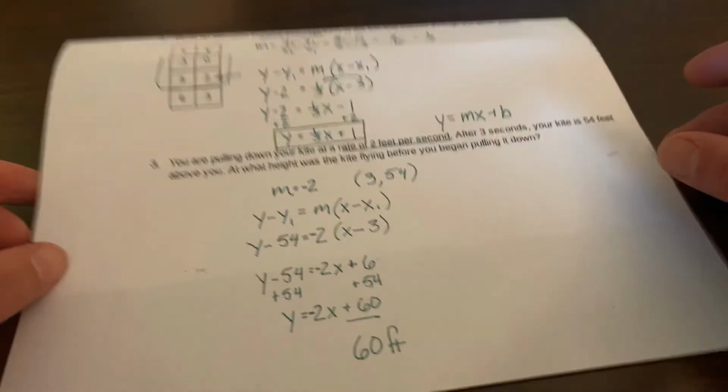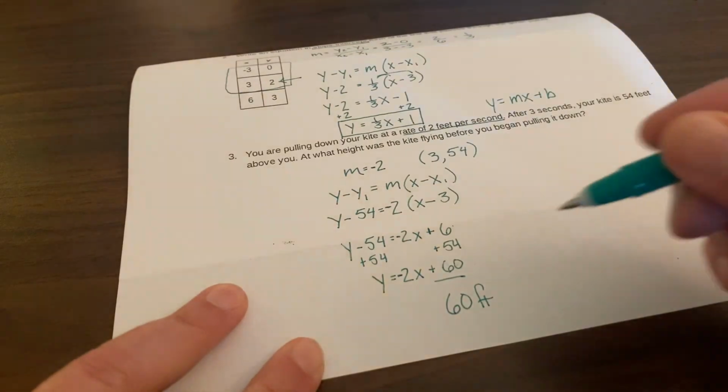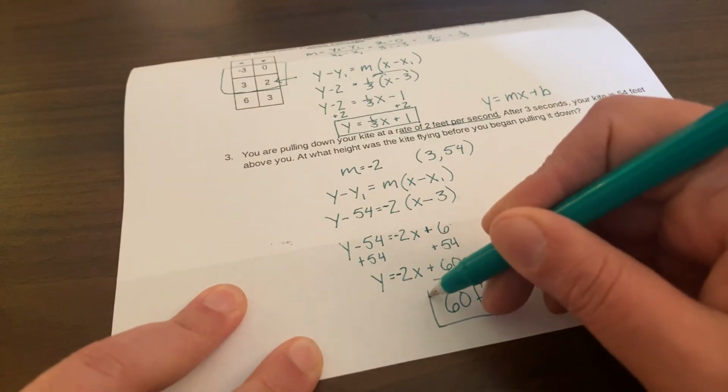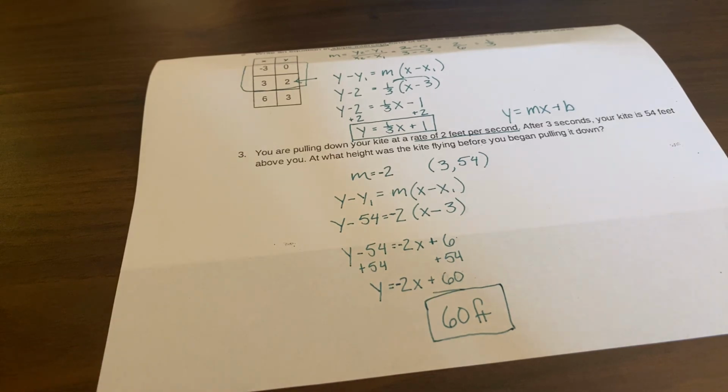That 60 is the height. 60 is our answer. That's how high the kite was before we began pulling it down.